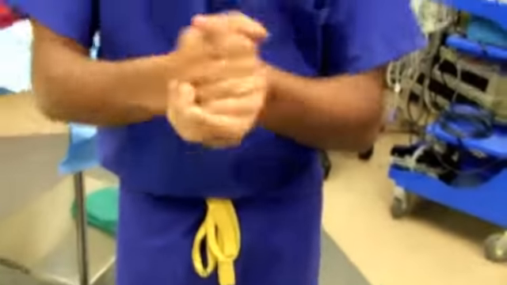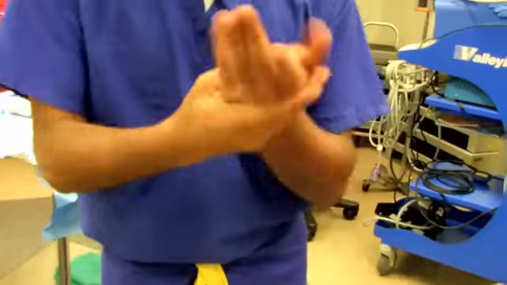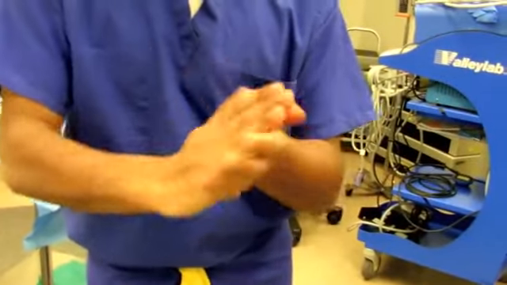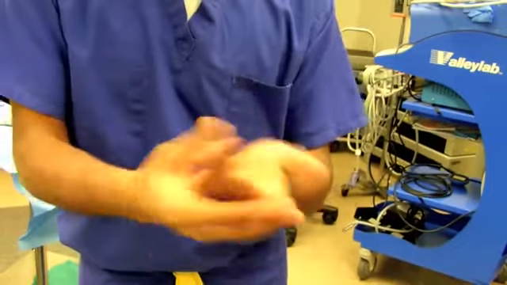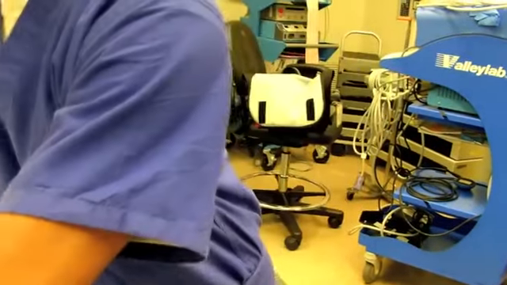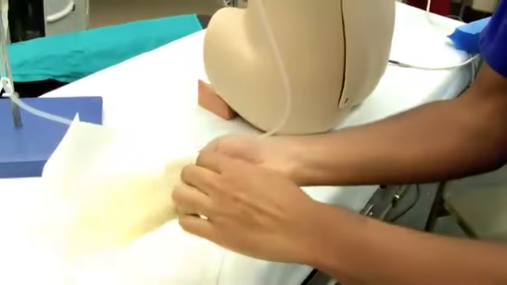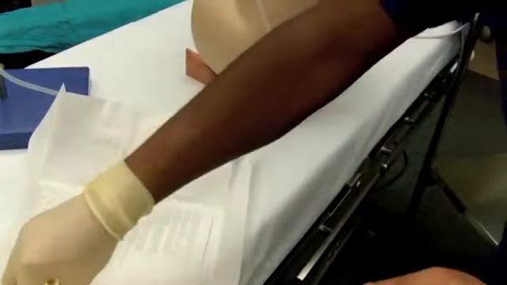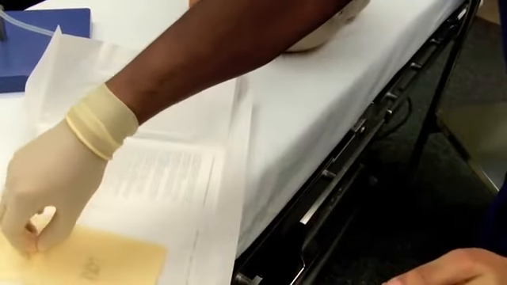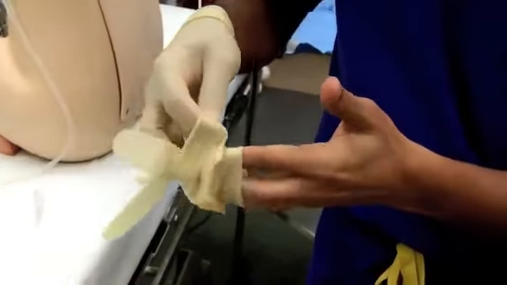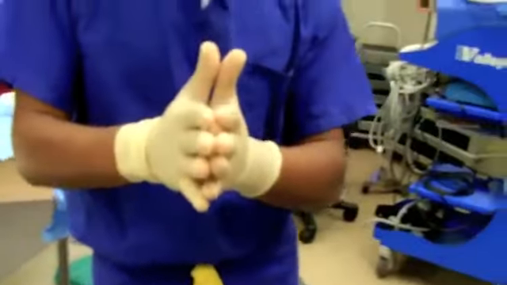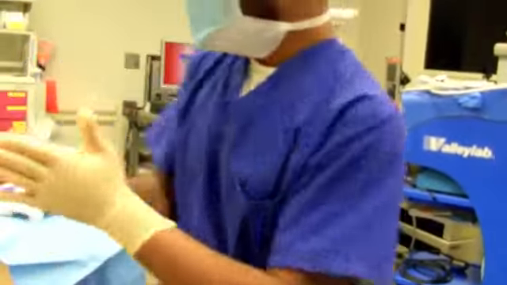I'm going to wash my hands with gel. Once dry, I'll put on my sterile gloves. In the next step, we will apply the sterile drapes.